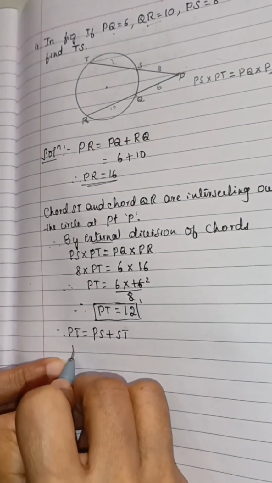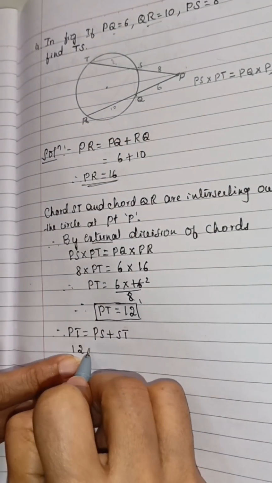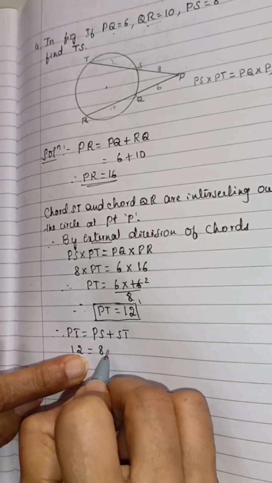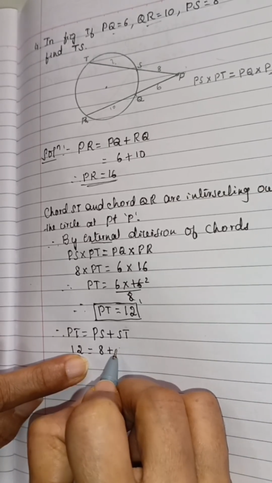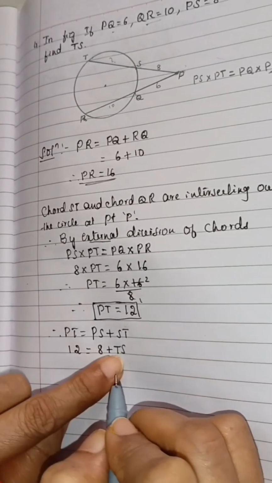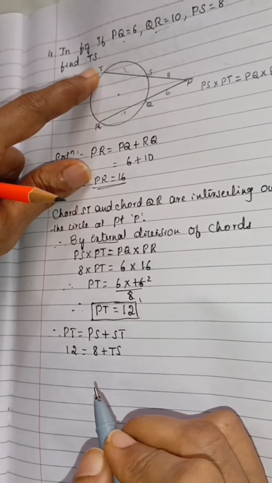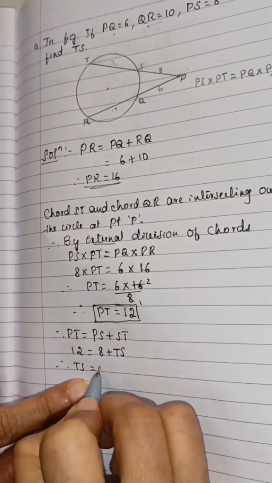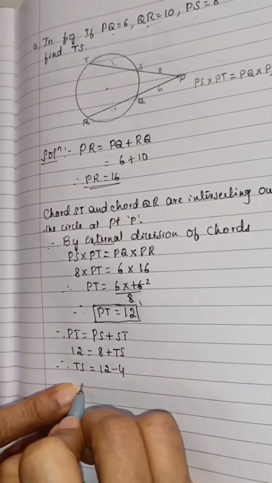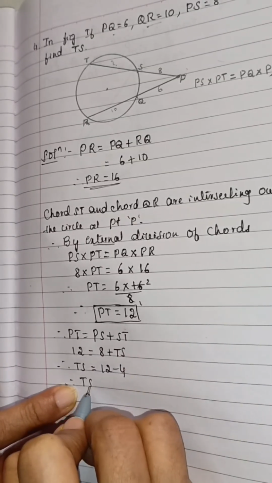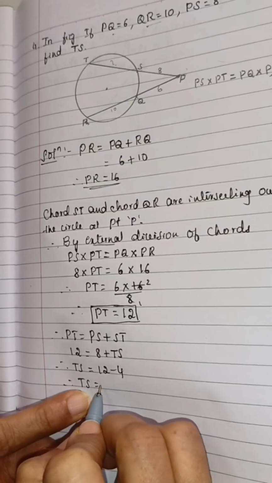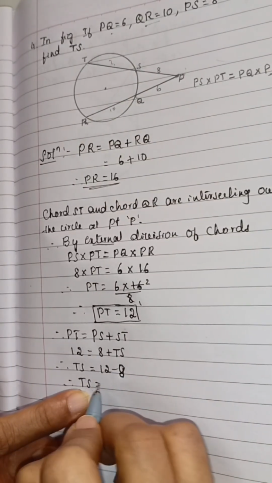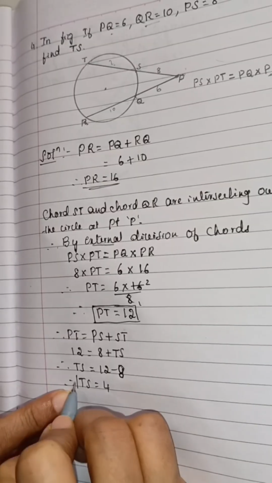PT is 12 equal to PS is 8 plus ST or TS. TS I wrote because they asked find TS. Therefore TS is 12 minus 8. 12 minus 8, answer is 4.